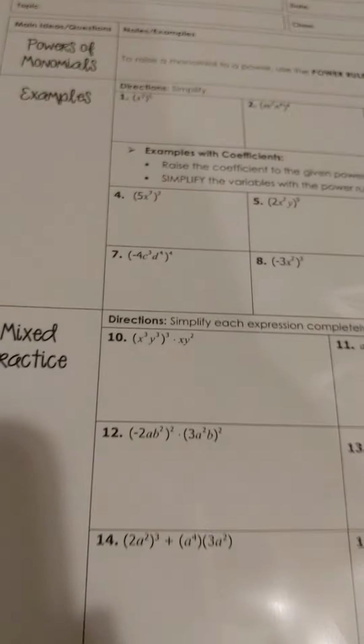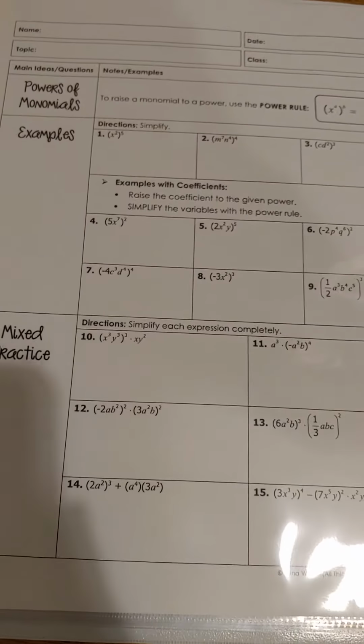Hi guys, so today we will be talking about powers of monomials. In other words, we will be raising monomials to powers using a power rule. So these are the worksheets that we are working on today.